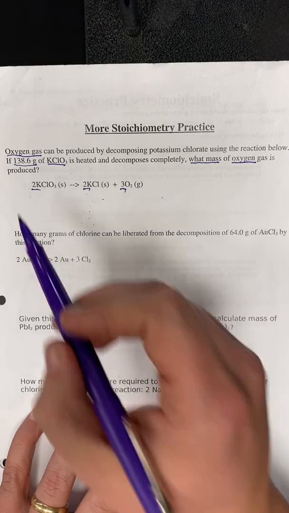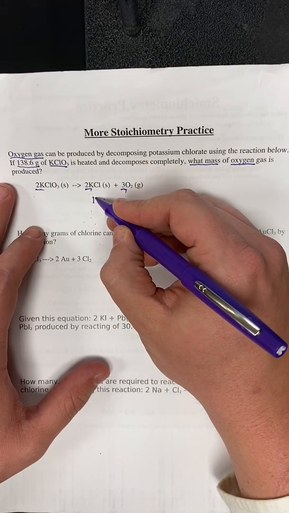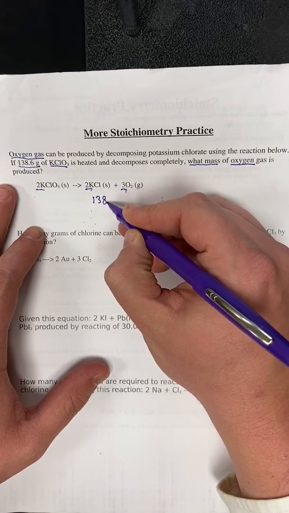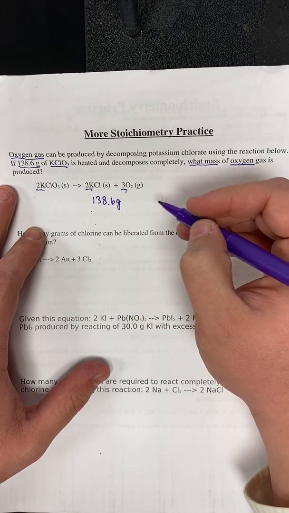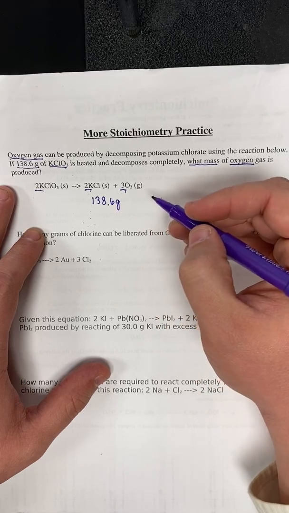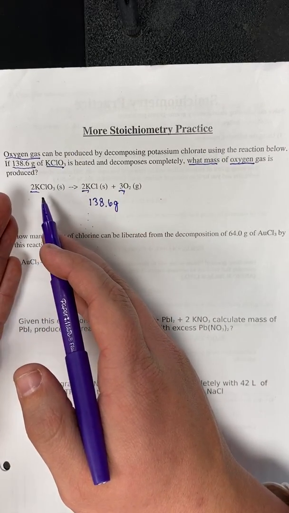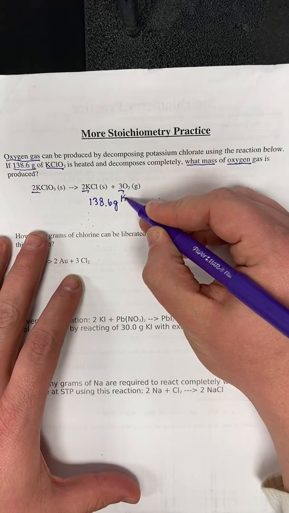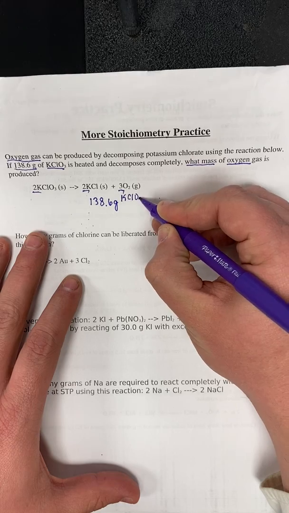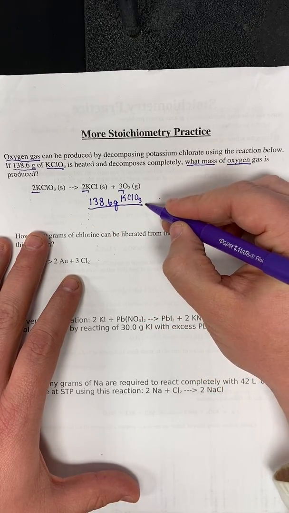Okay, so we always start with what is given. And in this situation, we have 138.6 grams given to us. And we're going to convert that to moles, because moles is how we go from one unit to another. So we're going to start with grams of potassium chlorate. All right, start with that. And we're going to convert.